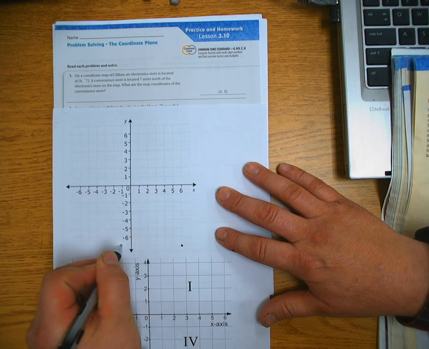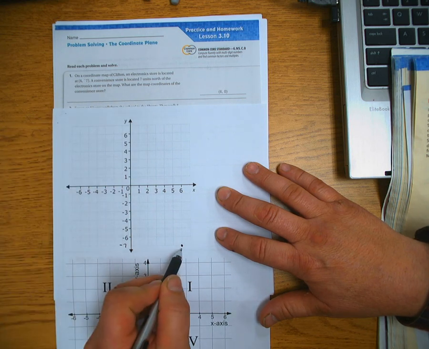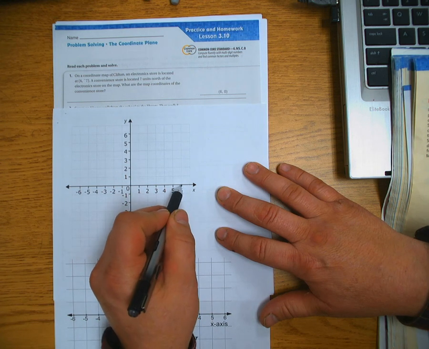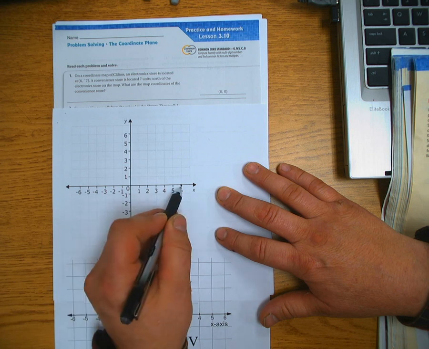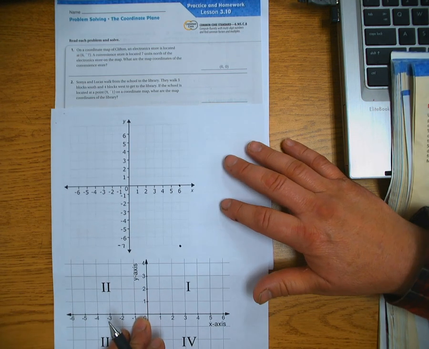This is actually -7 right here. 7 units north, so I'm down here, I have to go up 7. 1, 2, 3, 4, 5, 6. I end up right on the x-axis. That's why it's (6, 0). Okay, you just got to do what it says.